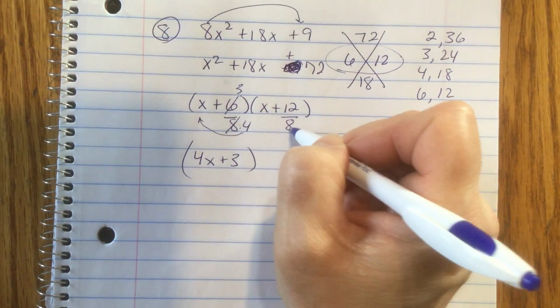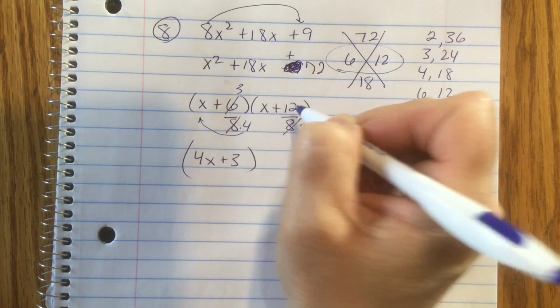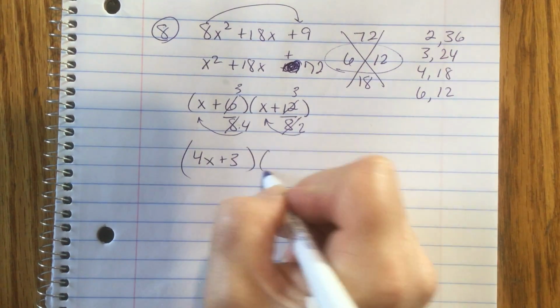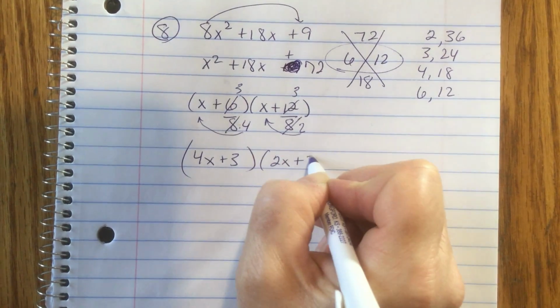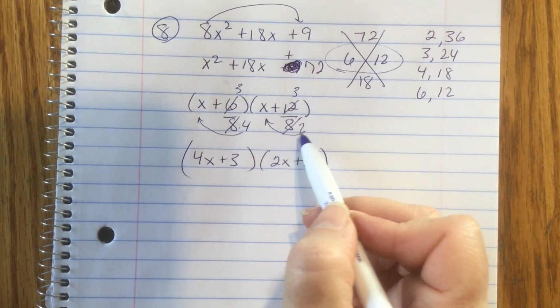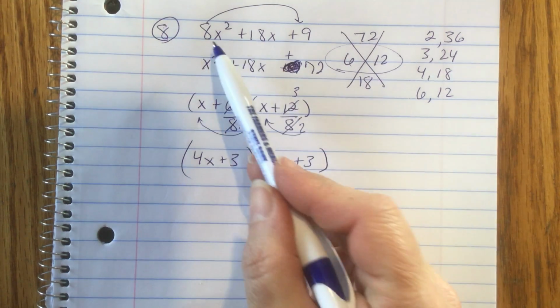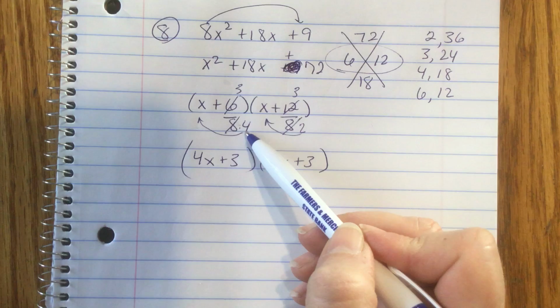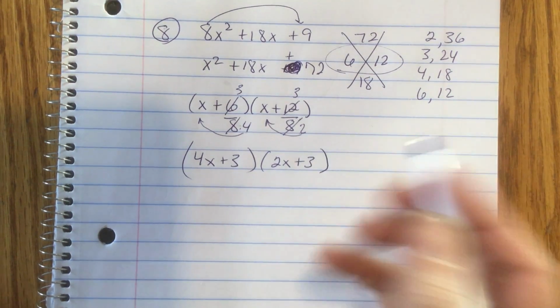Same here, 4 goes into both of those. 4 goes into 8 twice, 4 goes into 12 3 times. You do bottoms up, and it becomes 2x plus 3. You couldn't leave it as 8x plus 12 because we originally multiplied by 8. We have to end up dividing by 8, which is what we're doing here. We divide by 4 and we divide by 2.